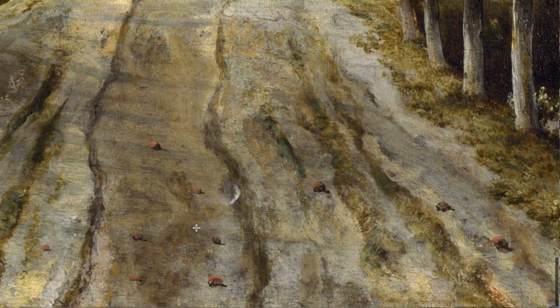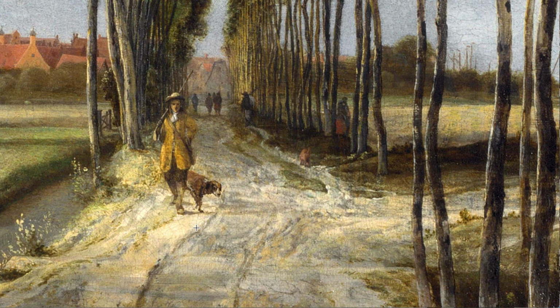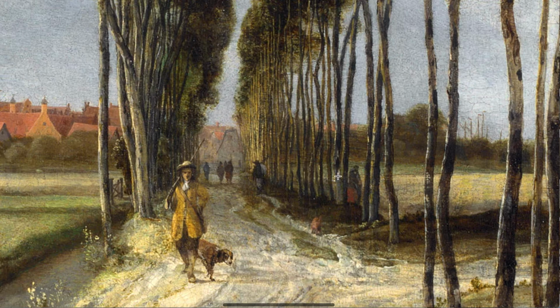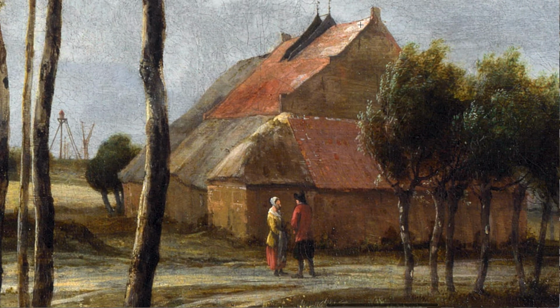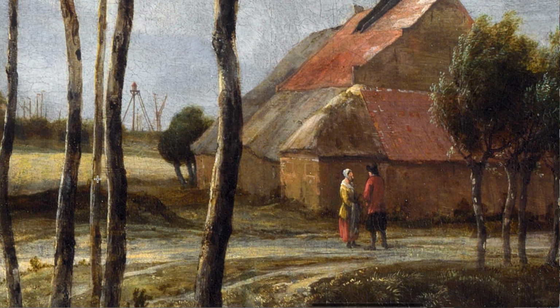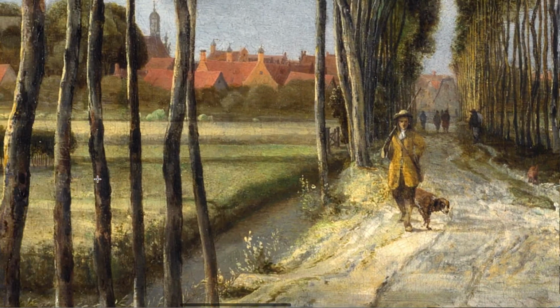We have some resolution here. There's a man with a gun and a dog out hunting. Other miscellaneous people on the road, people talking to others. There's a sort of barn. I think this is the massive ships that are in the... This is an island in the delta of a river.